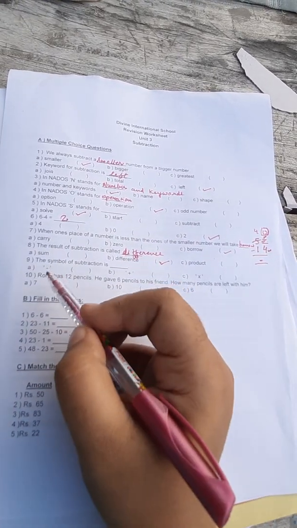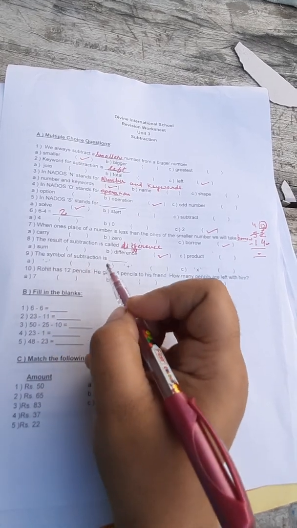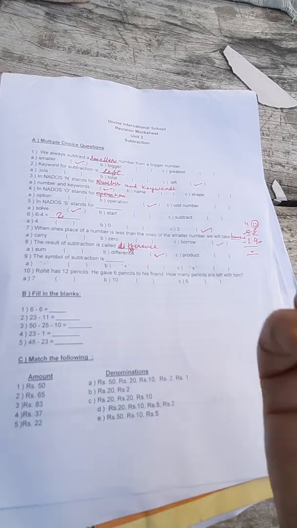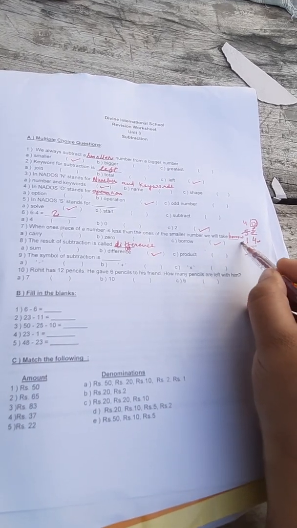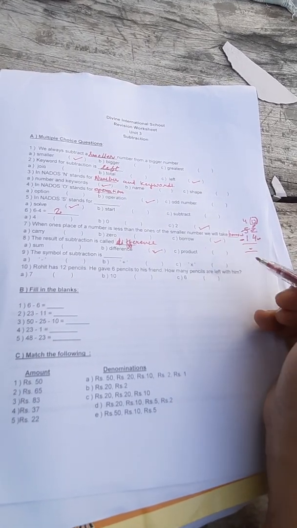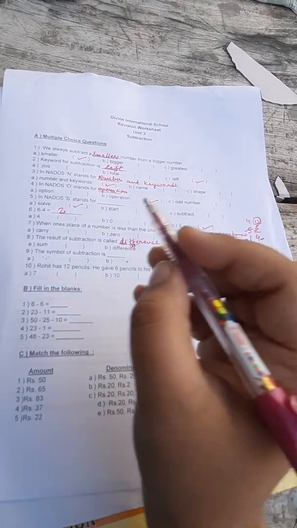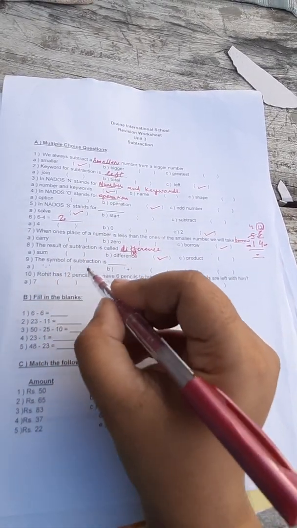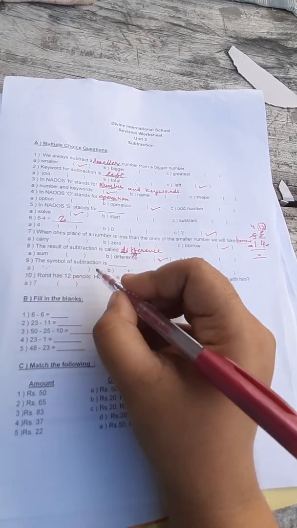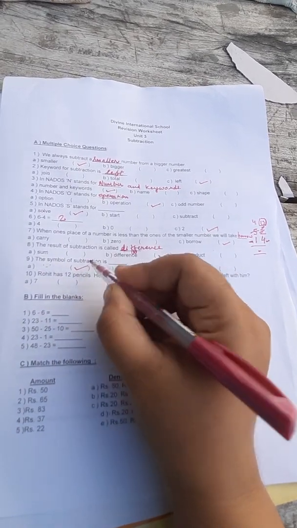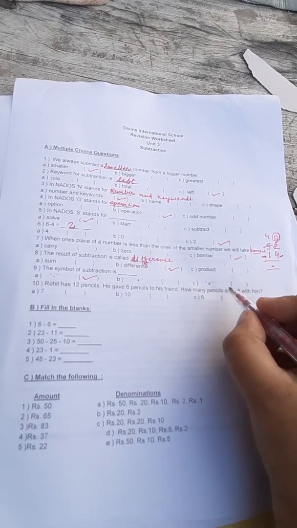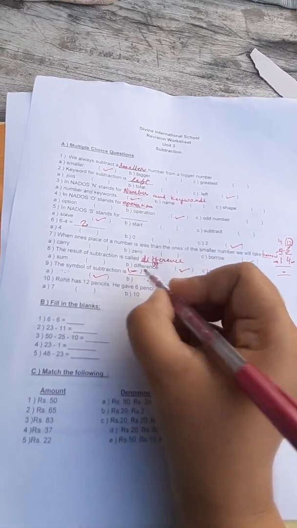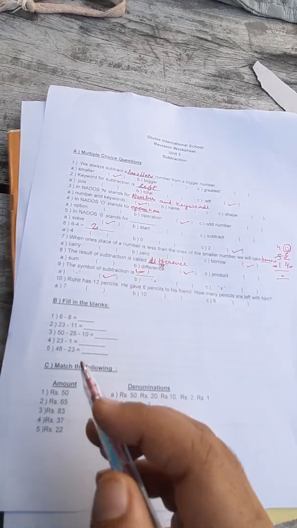Next question. The symbol of subtraction: how will you know that this is a subtraction sum? Which sign will you see? Here I have put a minus sign. So we understand subtraction with the minus sign. This is the minus sign, this is the plus sign, and this is the multiplication sign. So we will write minus. The symbol of subtraction is minus.